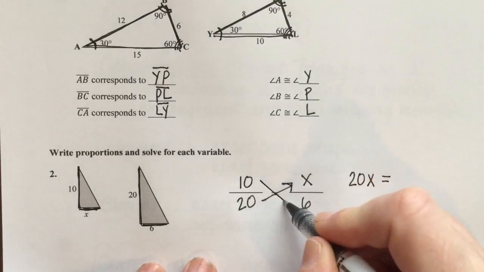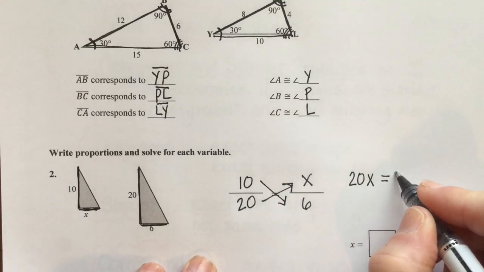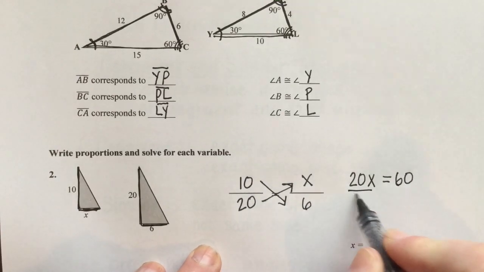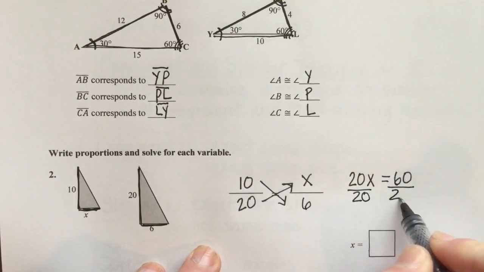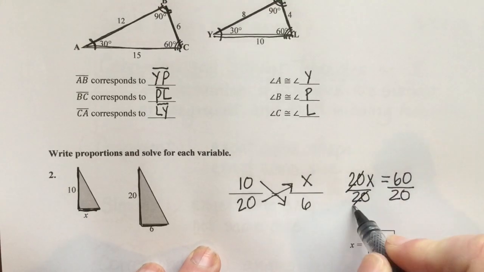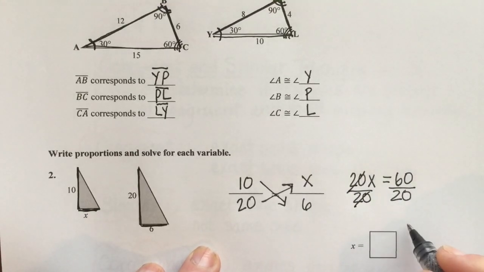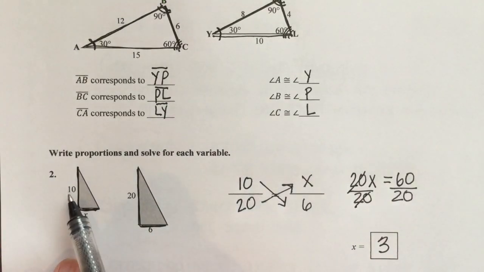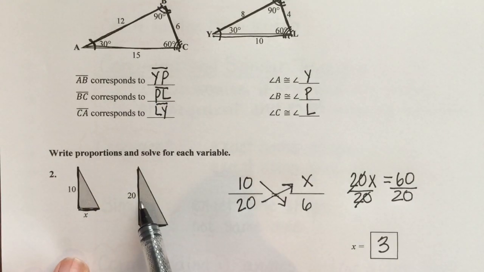And I'm going to multiply 10 times 6. To solve for x, I'm going to divide by 20. These cancel, and x is going to give me 3. Now think about, does that make sense? The relationship between 10 and 20, right?